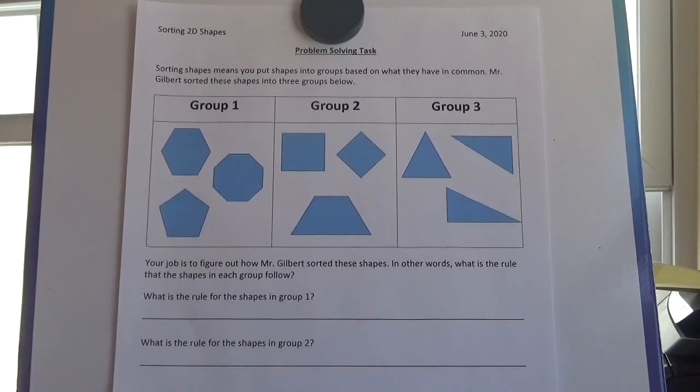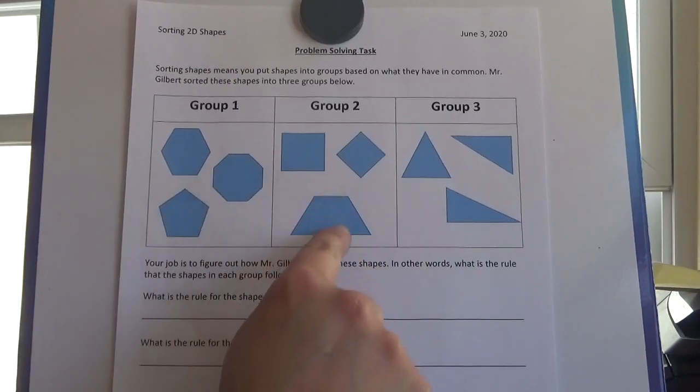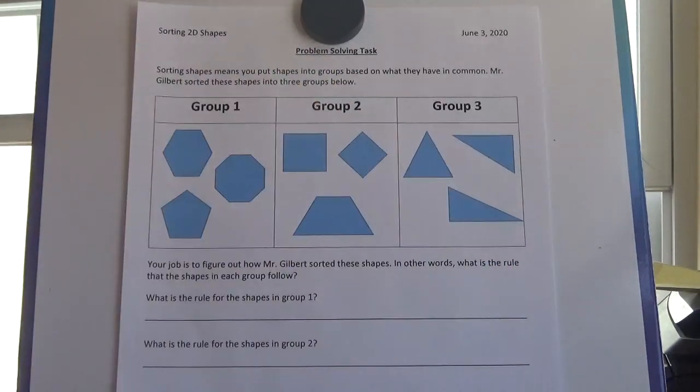So Mr. Gilbert had a job. It says that Mr. Gilbert sorted these shapes into 3 groups. So you have the shapes in here, here, and here. Take a look at those shapes. Think if you can name these shapes. Think about what these shapes might have in common, or what these shapes might have in common, or even these shapes. Your job right now, and this is your problem solving task, is to figure out how Mr. Gilbert sorted these shapes.